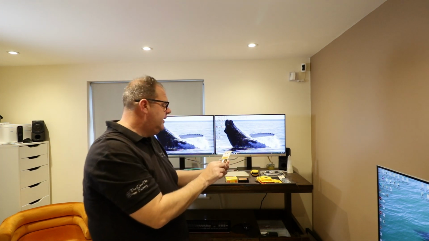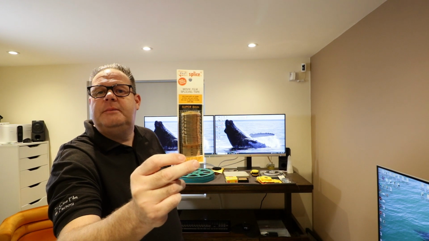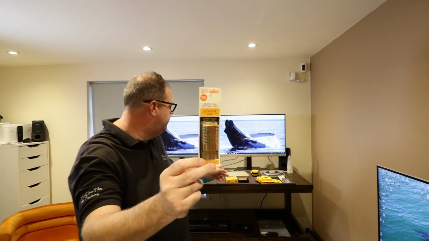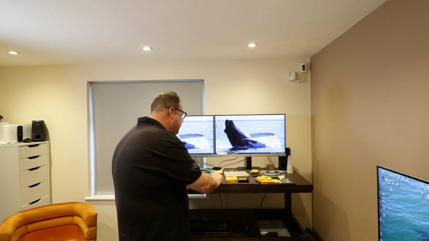Got some more splicing tape here from our stores. This is a Super 8 splicing tape, so it's set up for the format of Super 8 that people would have used on a tape splicer back in the day.